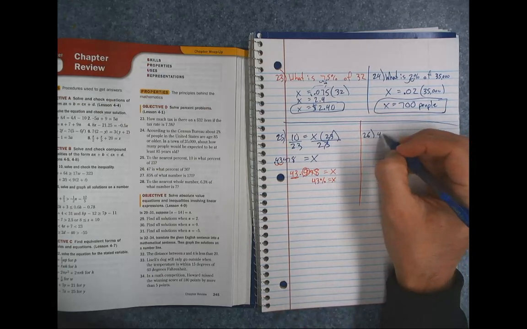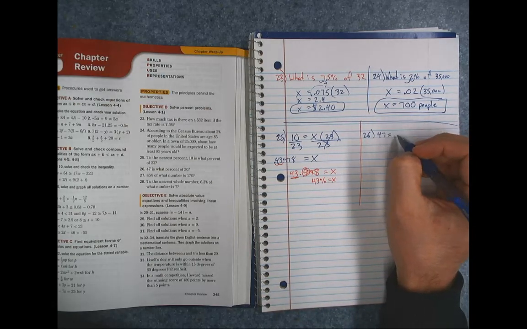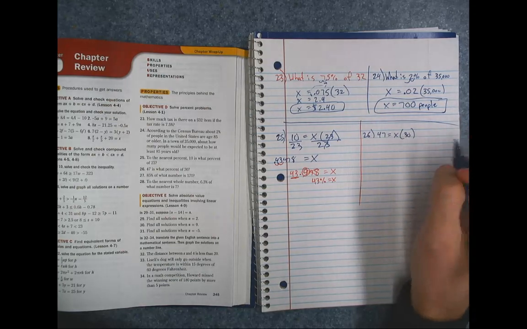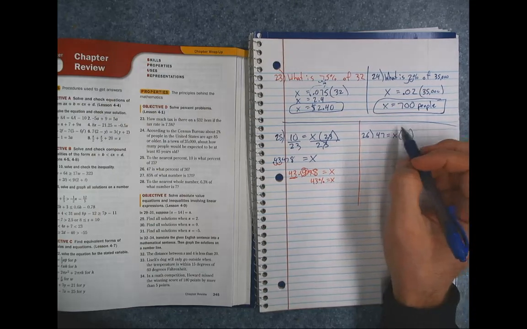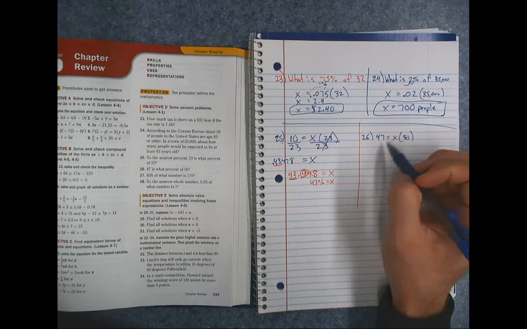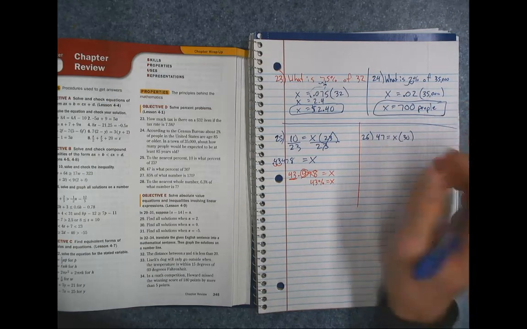26. 47 is what percent of 30? So again, solving for the percent, we're going to have to move it 2 to the right once we get that decimal answer. Now, before we even do anything, let's think about this. 47 is what percent of 30? 47 is what part of 30?